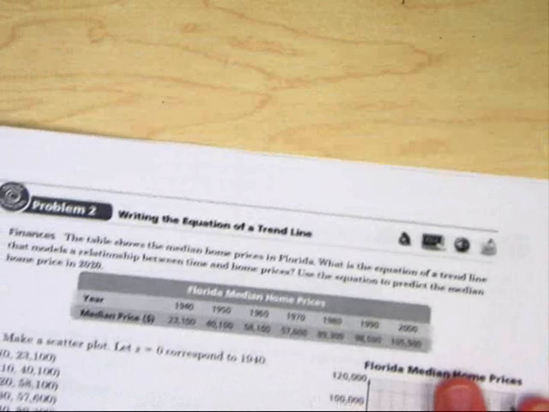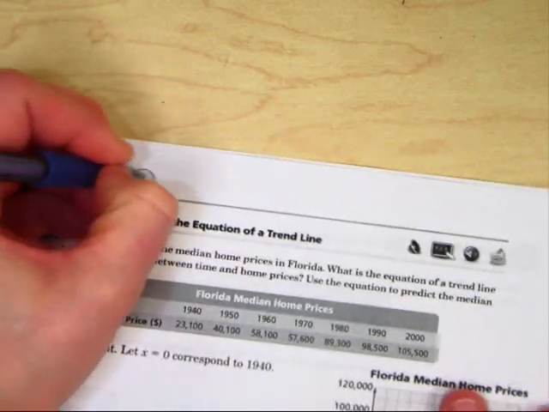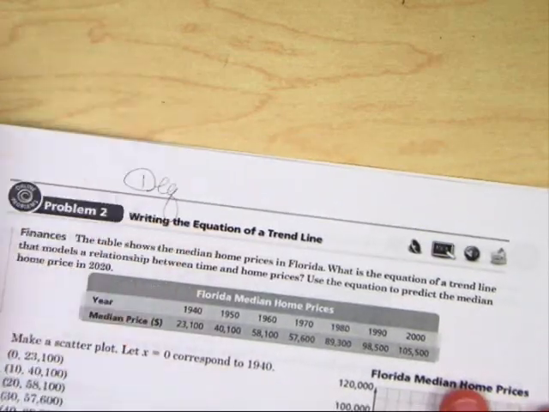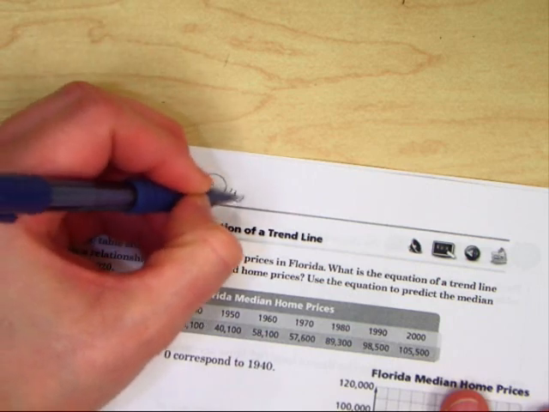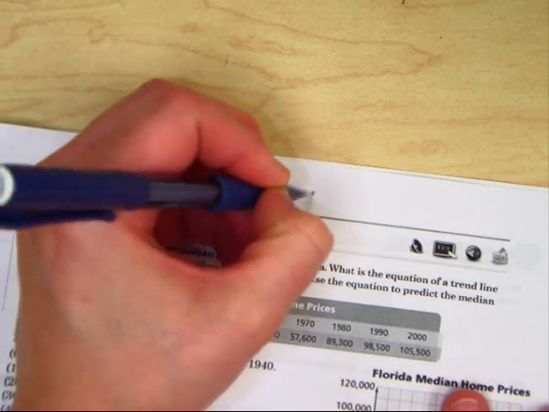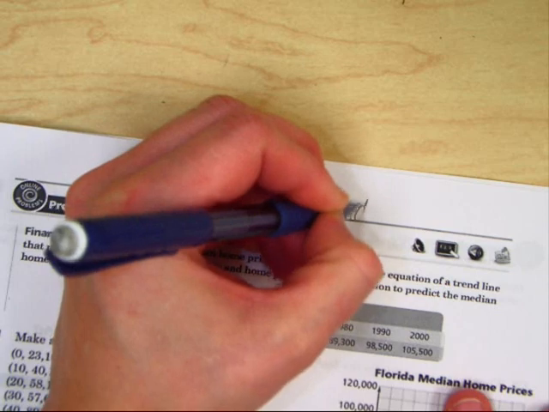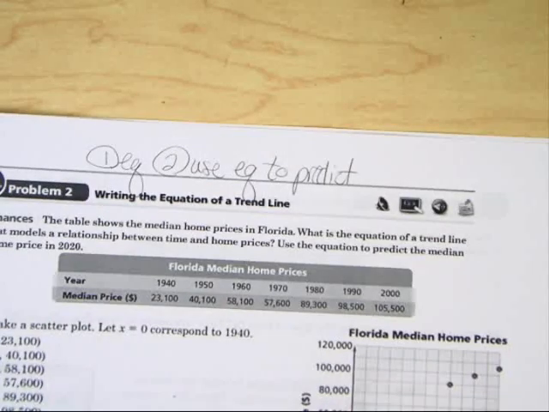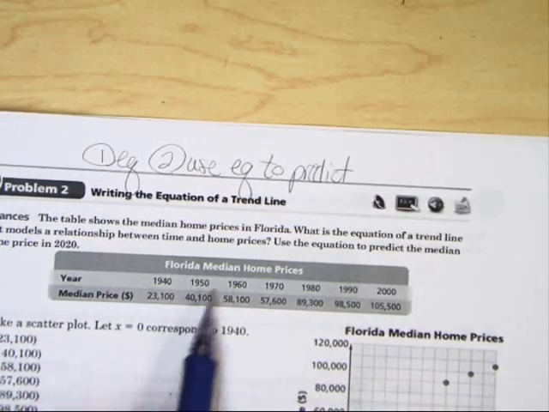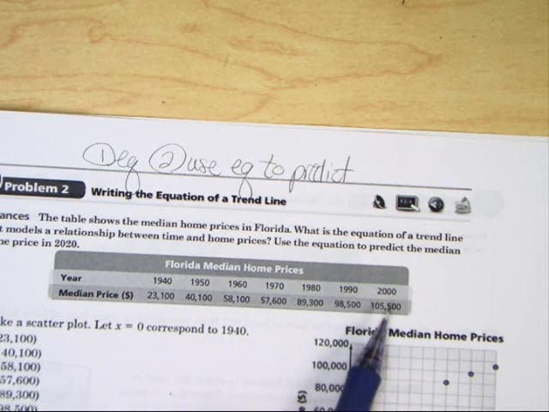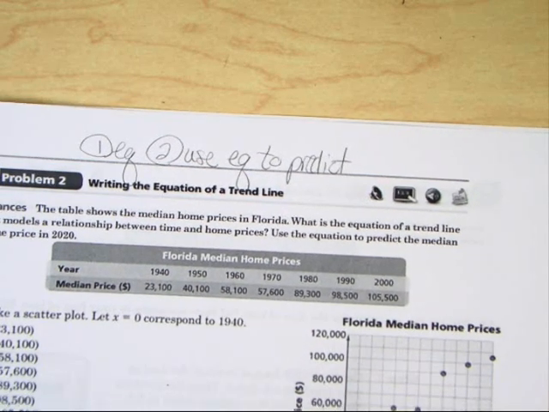So the first thing we need to understand is what it's asking us to do. First, we have to make an equation. Second, we're going to use our equation to predict. Okay, so let's look at 1940, 1950, 1960, 1970, all the way up to 2000, skipping by tens.